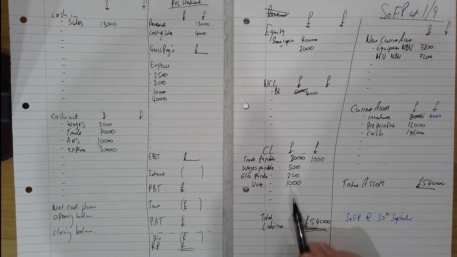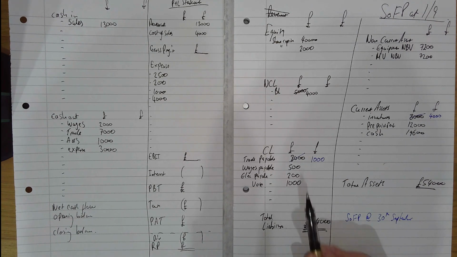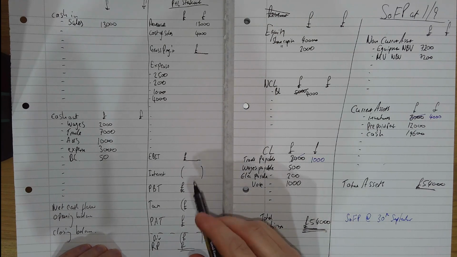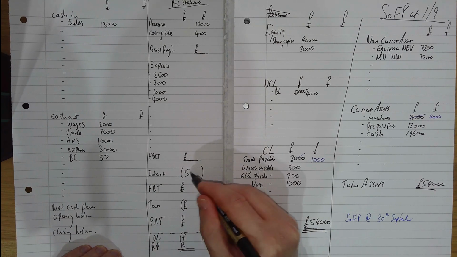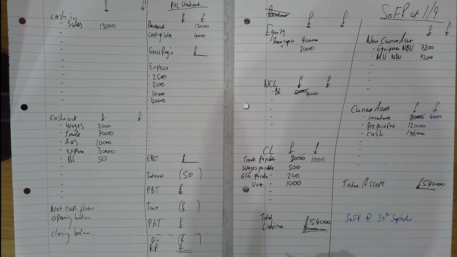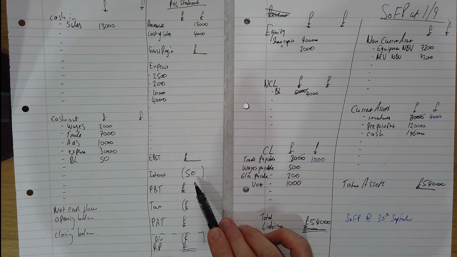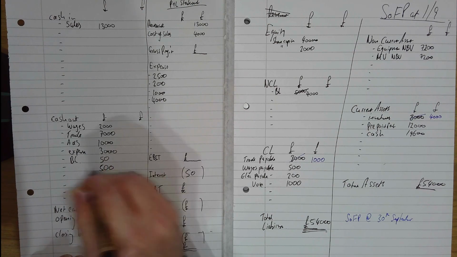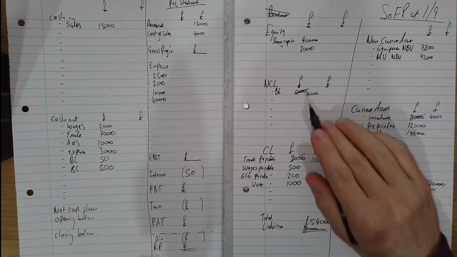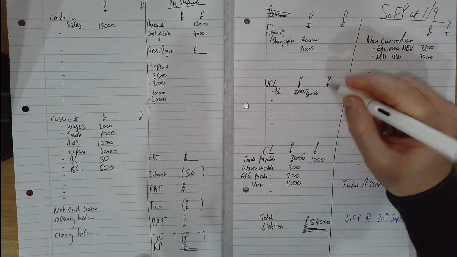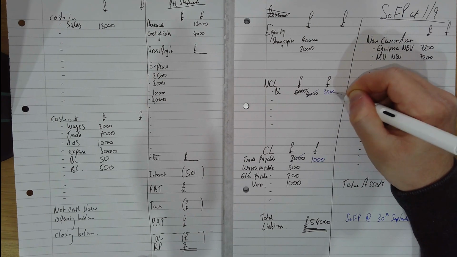Number 6, paid bank loan interest of £50 for the month. So paid £50 for the month. Well, that's the interest, so that will go over there. Okay, £50 on the interest. She actually paid it, and paid £500 off the bank loan. So she paid out £500 off the bank loan. This bank loan on the non-current liability was at £4,000, but it's not going to be £4,000 anymore. If she paid £500, it's now going to be £3,500.